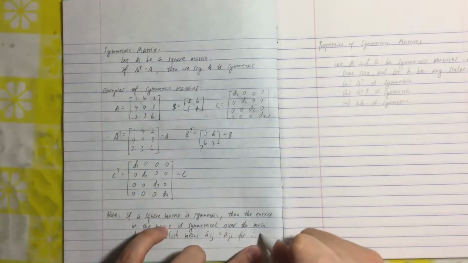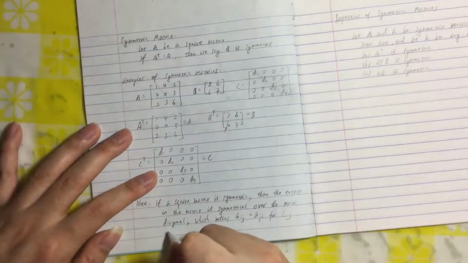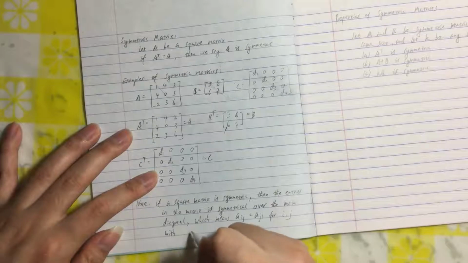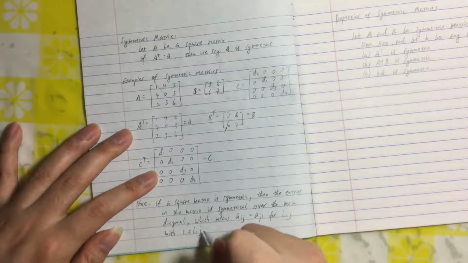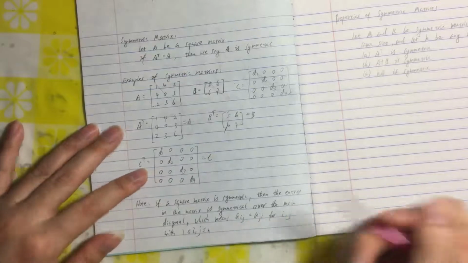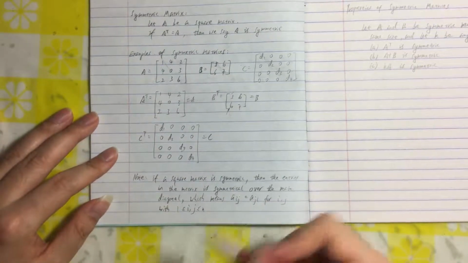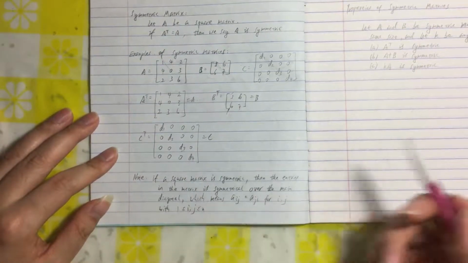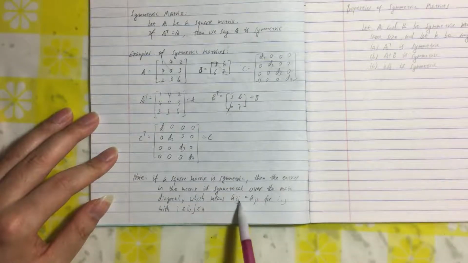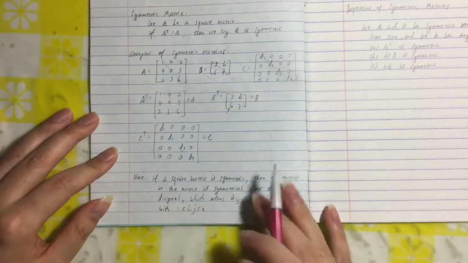For all i, j between 1 and n, assume the dimension of the square matrix is n by n. So in general, Aij equals Aji for a symmetric matrix.